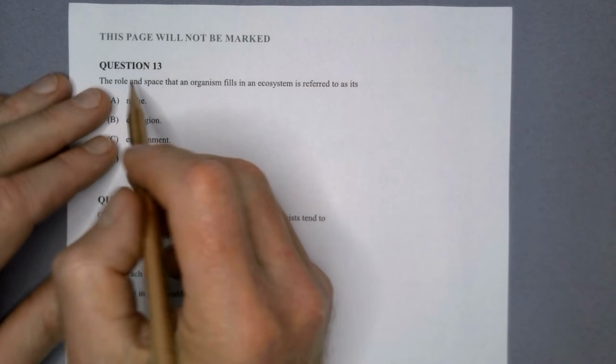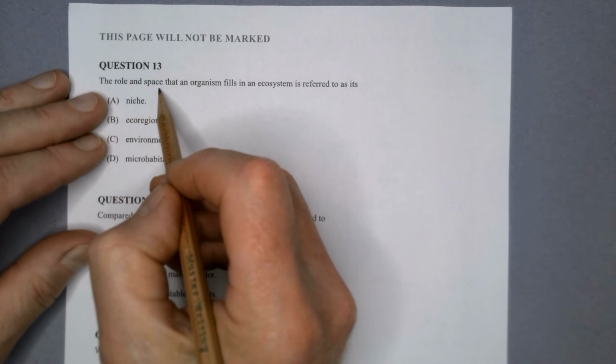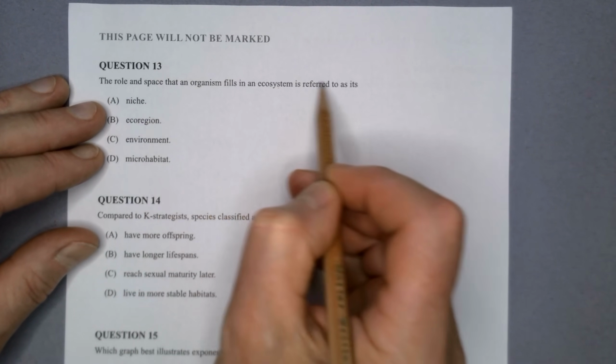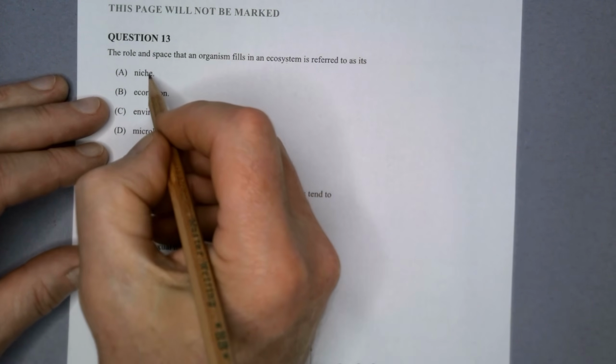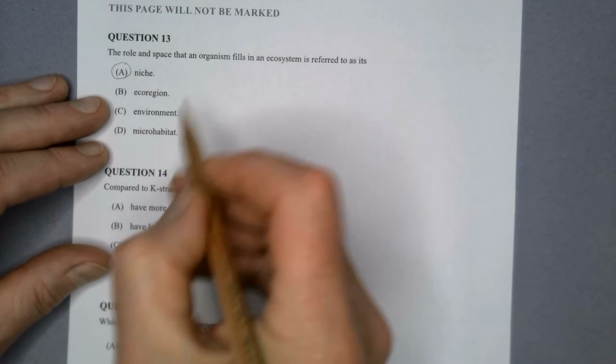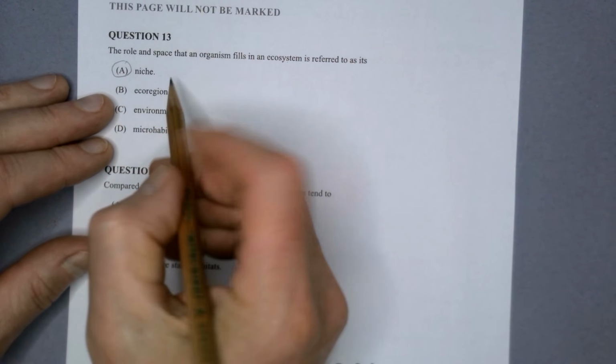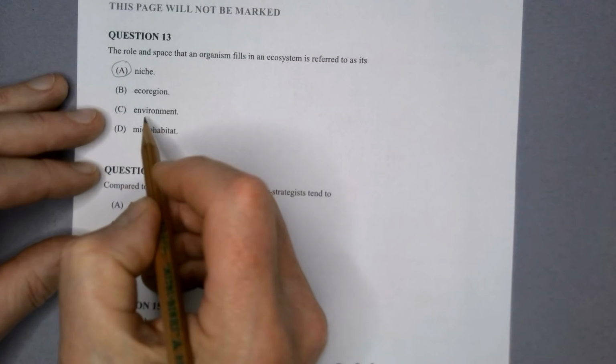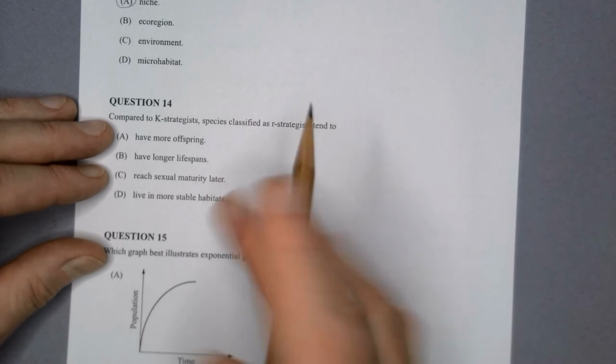Question 13. The role in space that an organism fills in an ecosystem is referred to as its niche. That's a classic question, and that's the classic definition of niche. Ecoregion, no. Environment, no. Microhabitat, no.